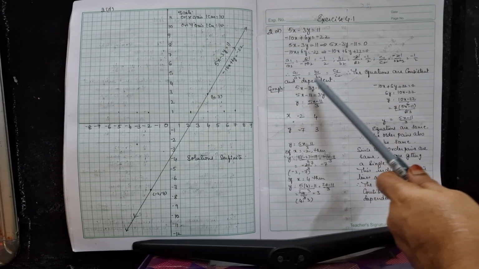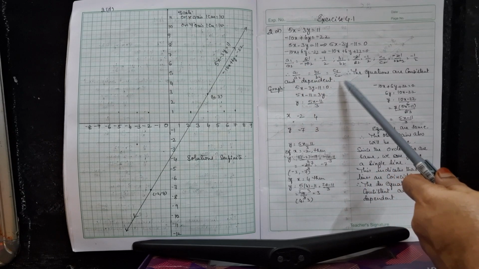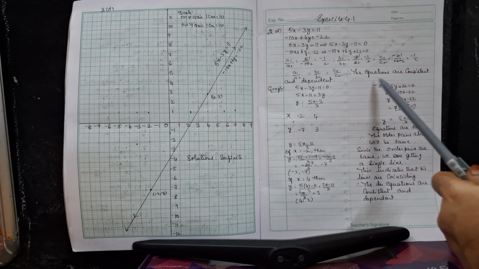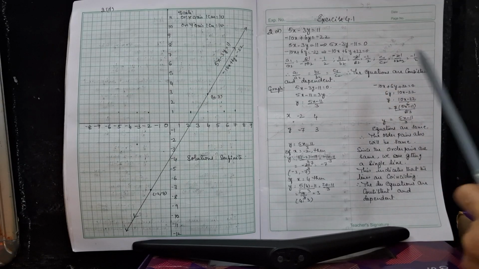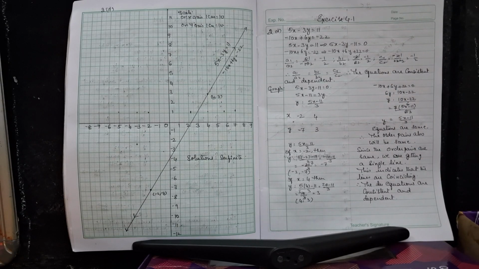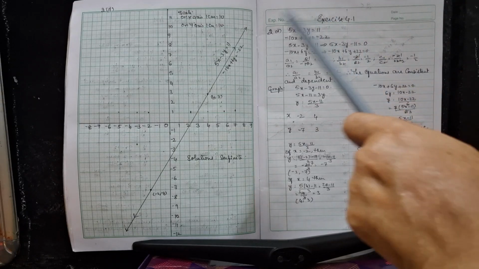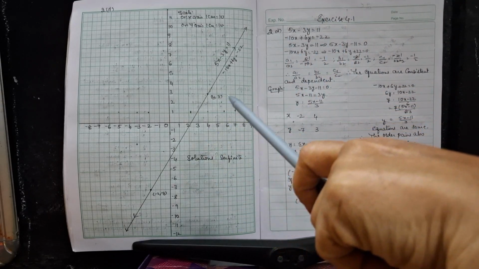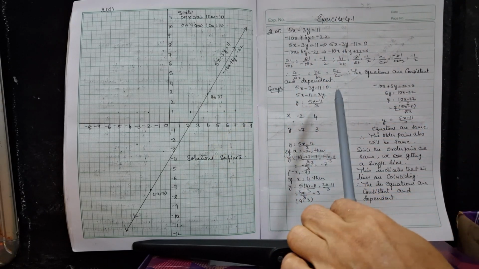So we are getting a1 by a2 is equal to b1 by b2 is equal to c1 by c2. So what you are getting, the equations are consistent. You are getting the same equations, that is same lines you will be getting, one upon the other.